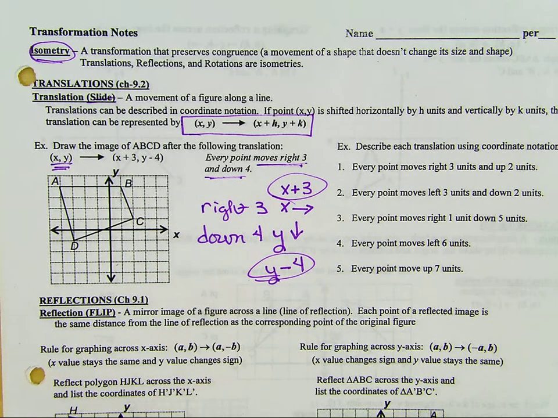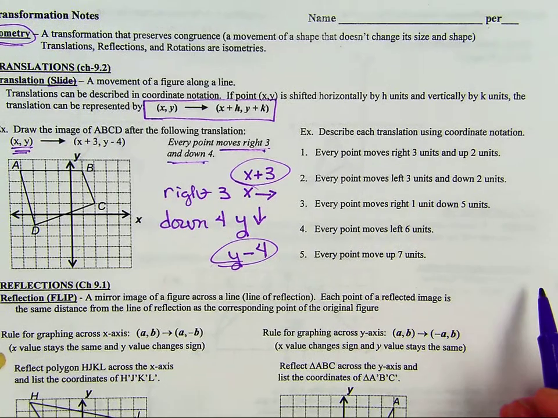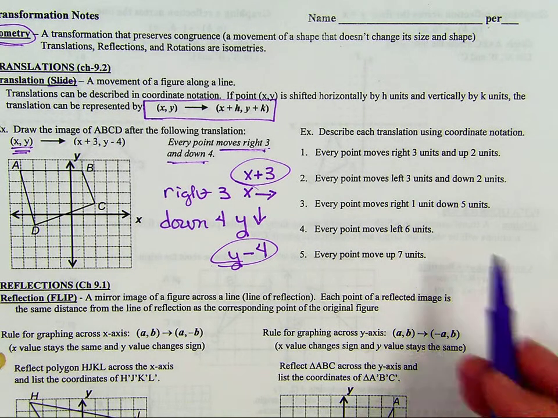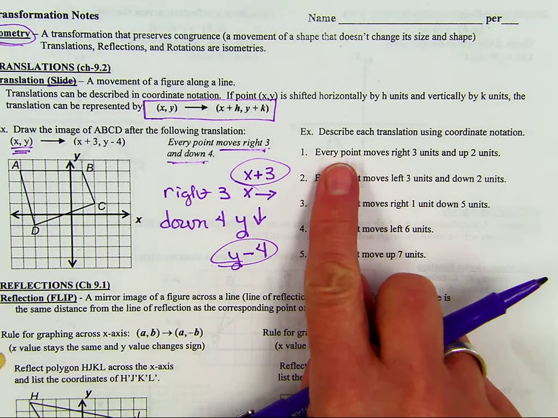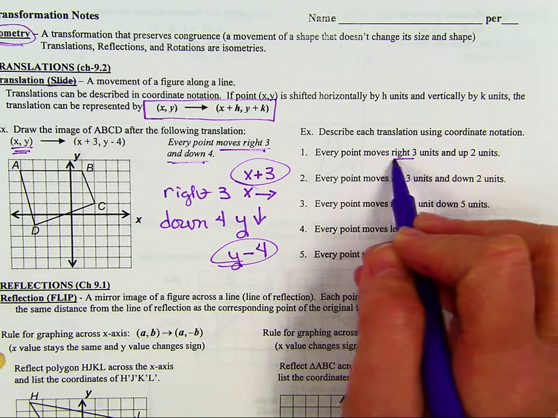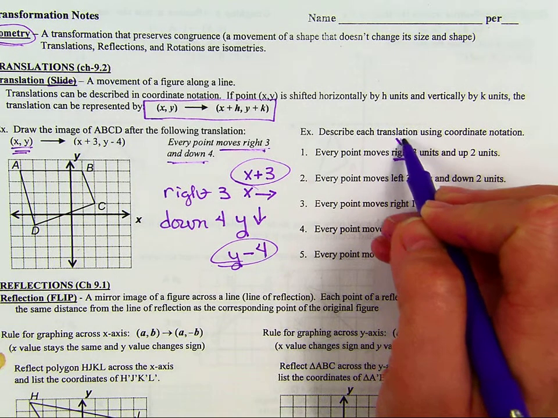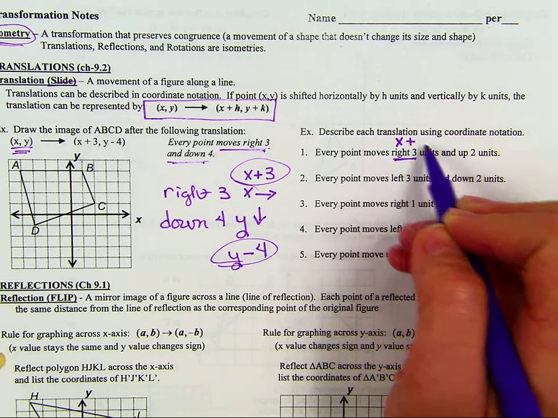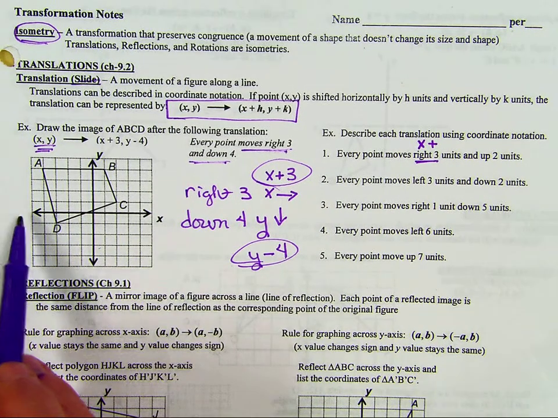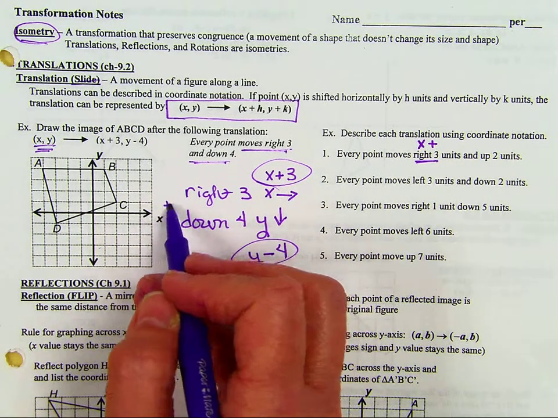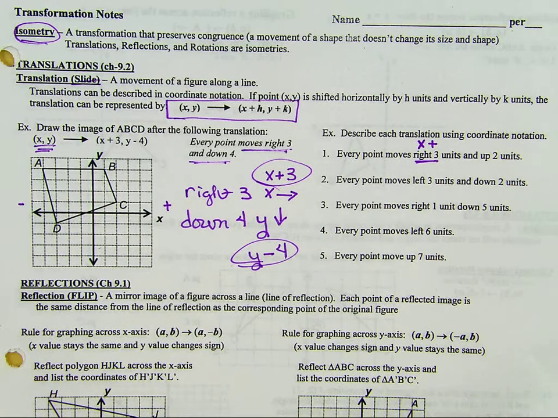Okay? All right. So let's take a look. We're going to take the words and we're going to write them in coordinate notation. Okay? So when it says right 3, right is an X direction to the positive. Okay? Because here's my coordinate. X, positive's to the right, negative is to the left.